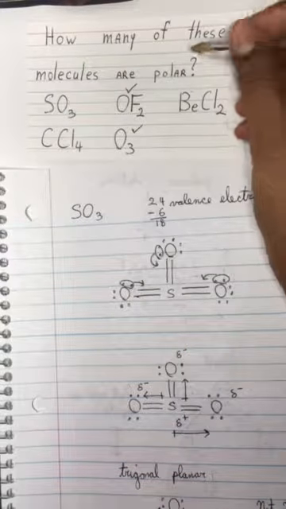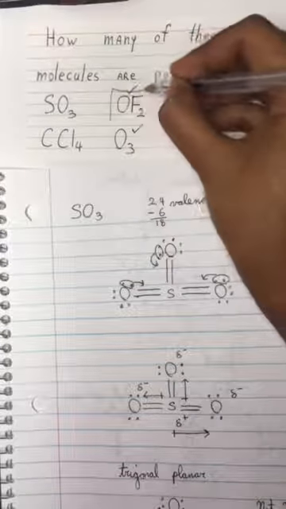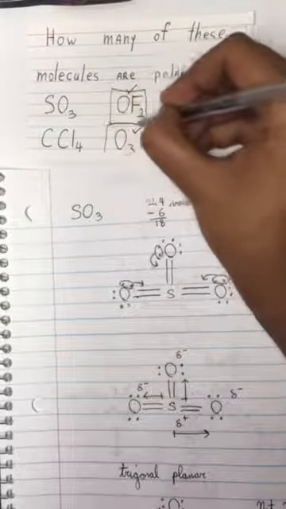So the answer to how many of these molecules are polar? Only 2 of them: oxygen difluoride and ozone.